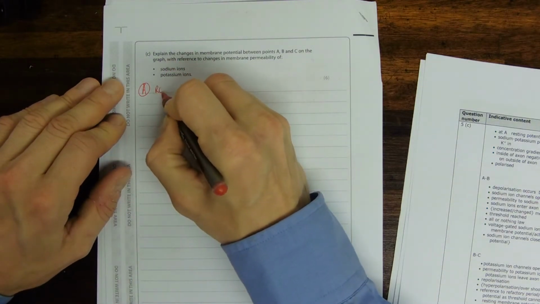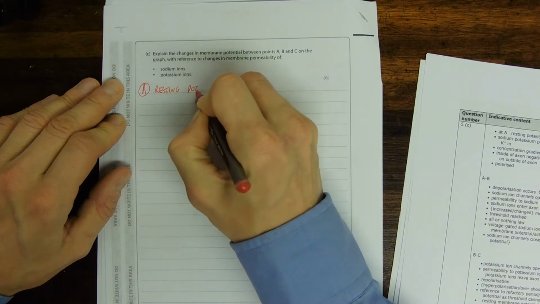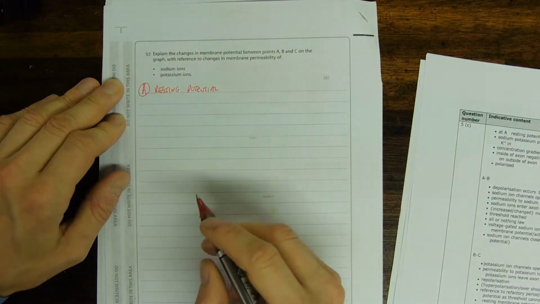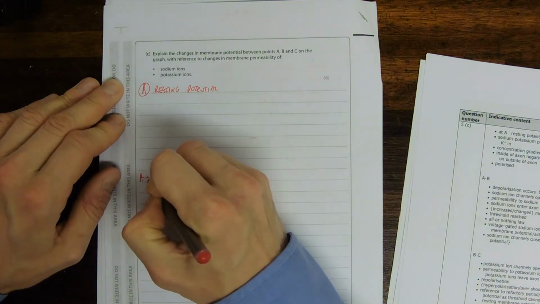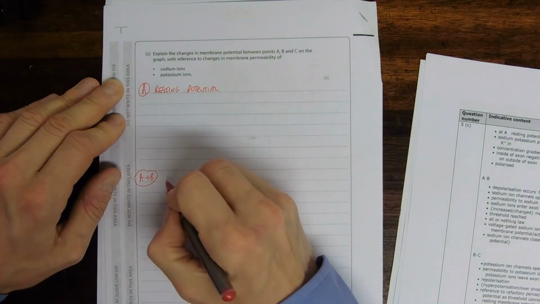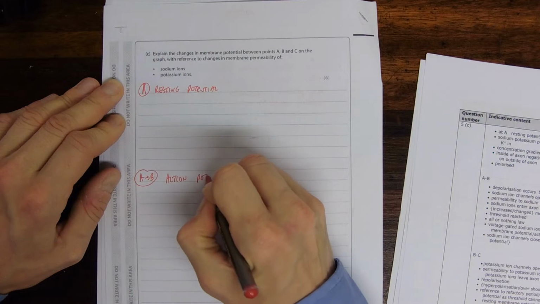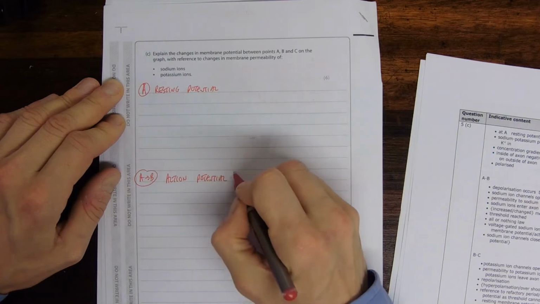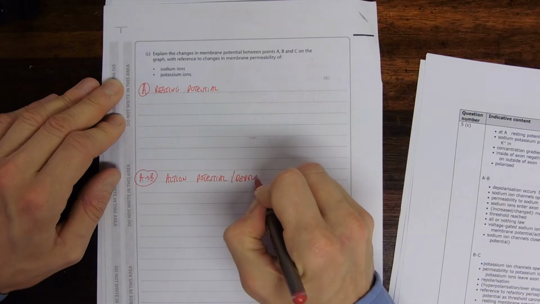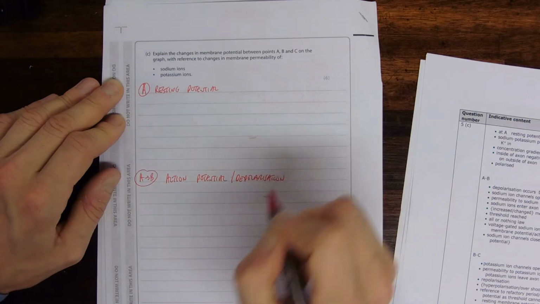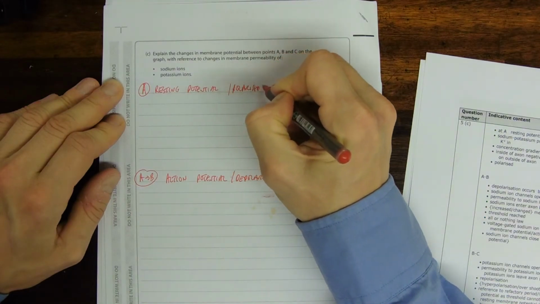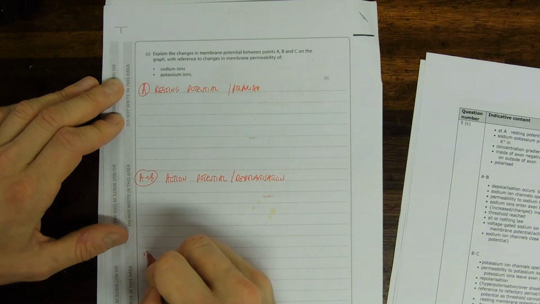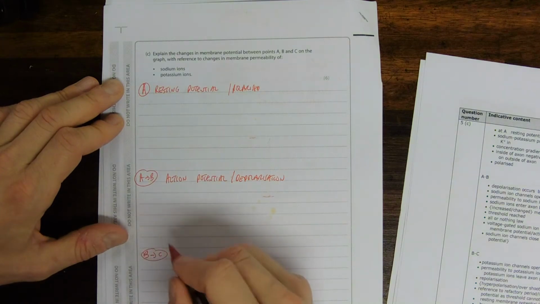So A is our resting potential, and then between A and B, that's our action potential or depolarization. Or we could say this is polarized to try and help you there. And then B to C, that is our repolarization.